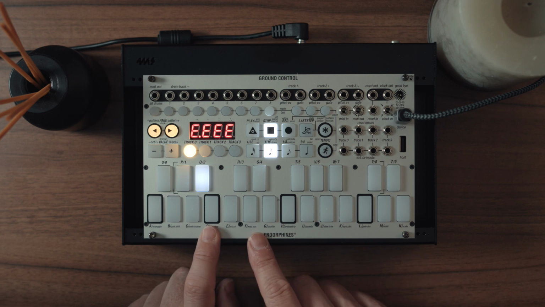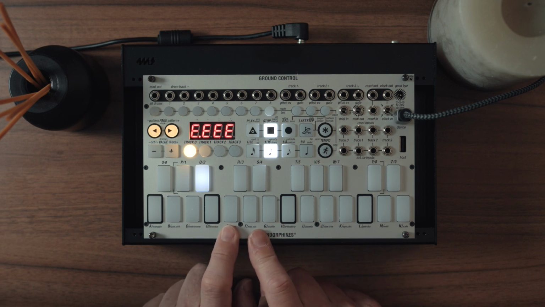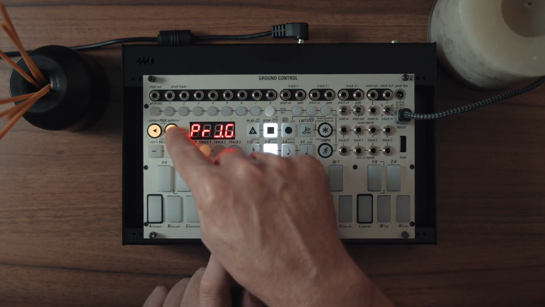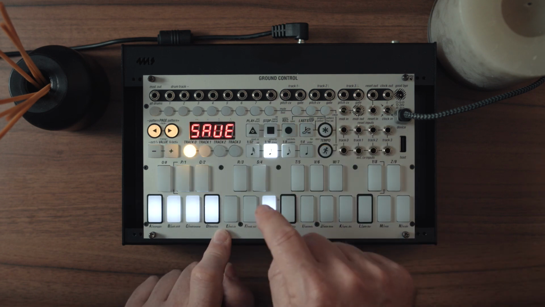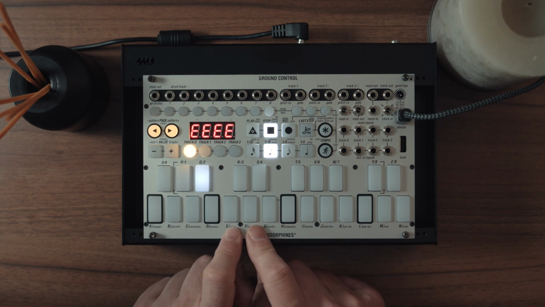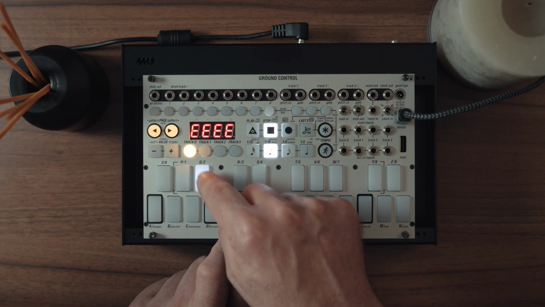Okay, that sounds pretty good. So that's what we've got on E at the moment. I think we want that on F as well. So let's save that. Let's go to pattern F, copy from E to F. Okay, great. So E and F are now the same, and we can start programming in a snare.